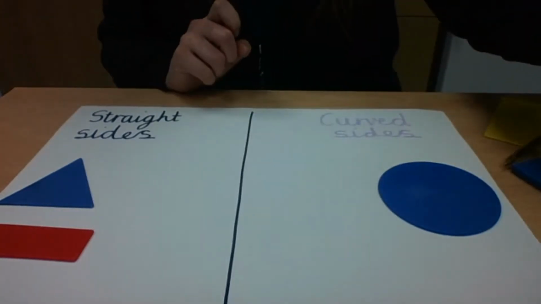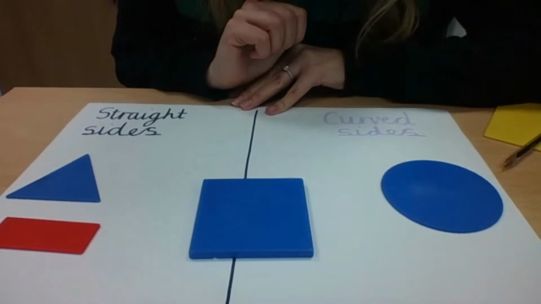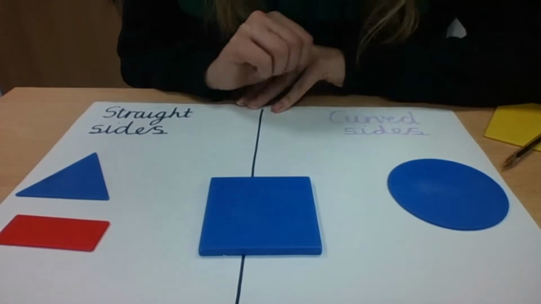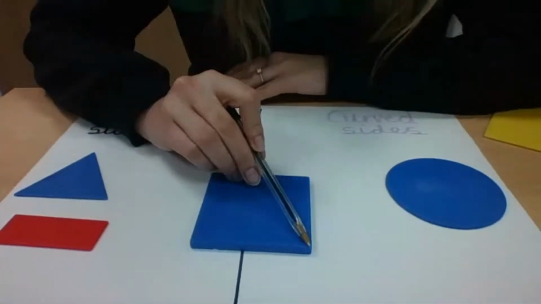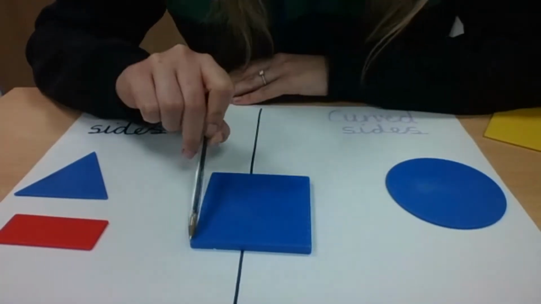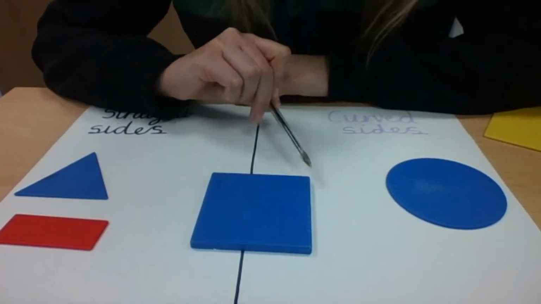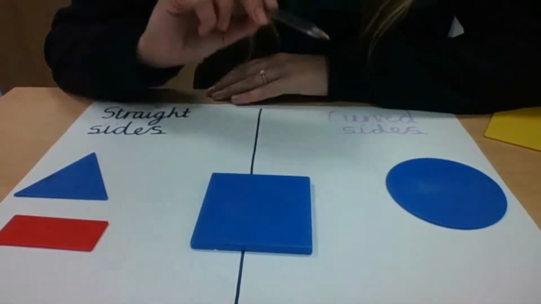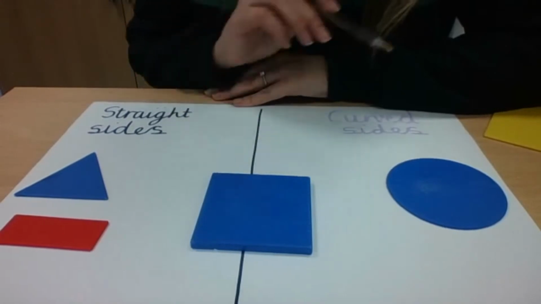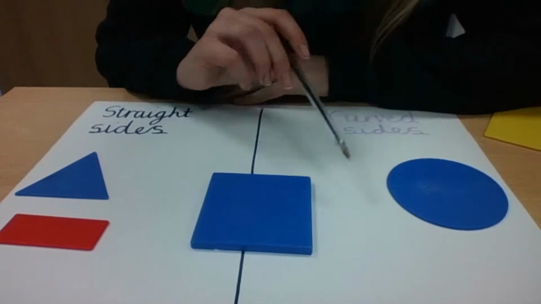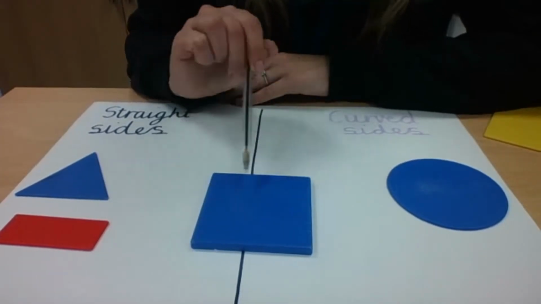Now, I have got two more shapes. What shape is this? It's a square. Let's have a look at the properties of a square. So, it's got 1, 2, 3, 4 corners and 1, 2, 3, 4 sides. A square has 4 corners and 4 sides. Can you say that with me? A square has 4 corners and 4 sides.